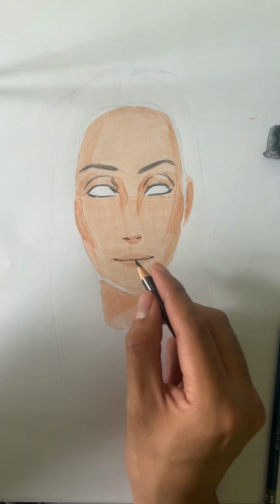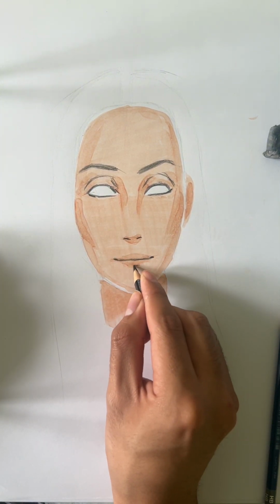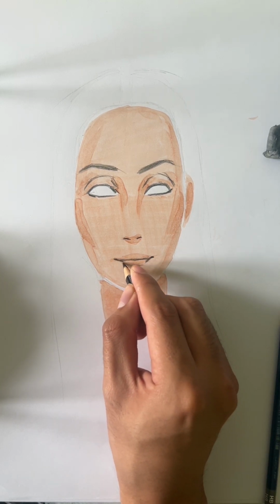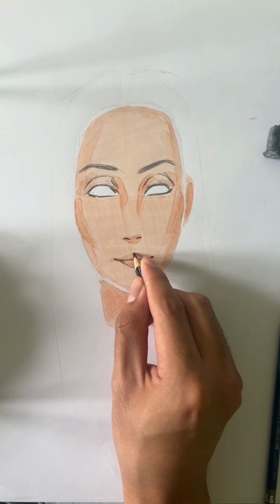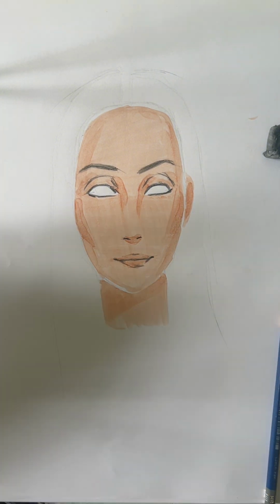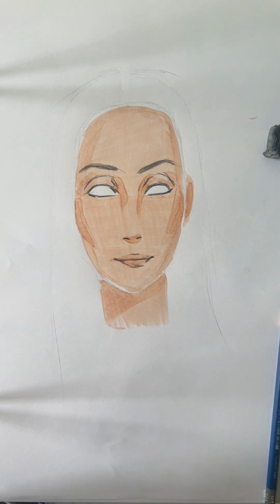Okay. And then we do the little shadow of the lips. And then just a little for the cupid bow. And then, since I accidentally took over most of my lip, I need to put more shadow underneath.